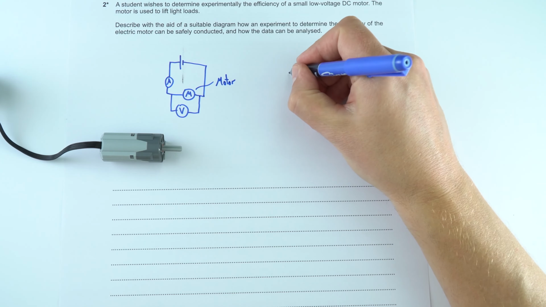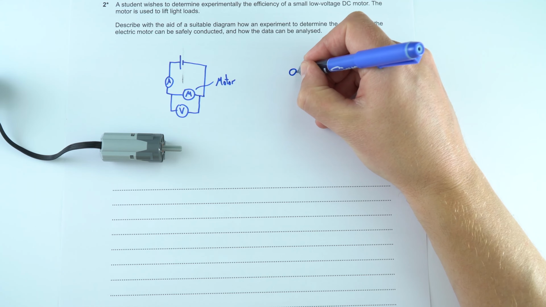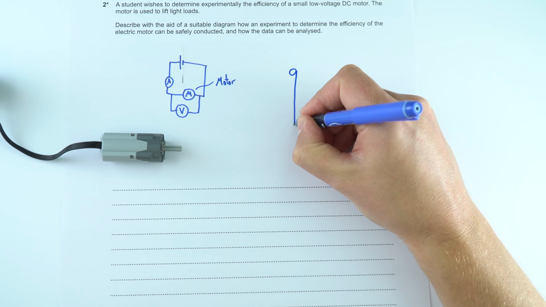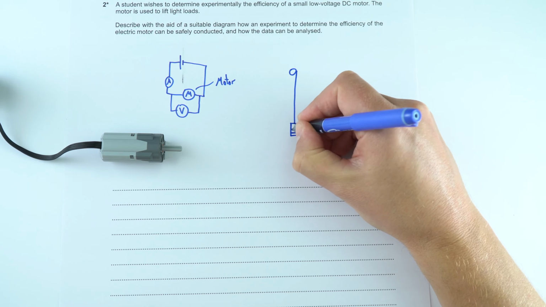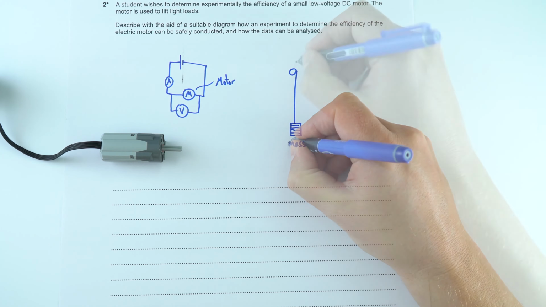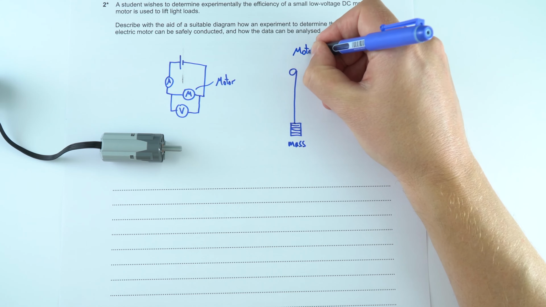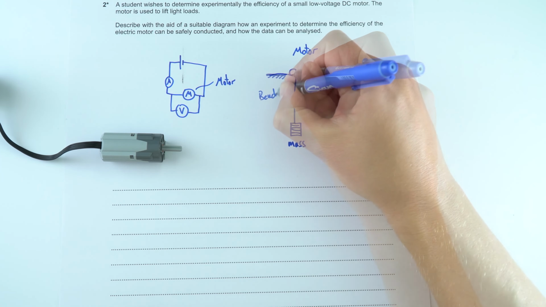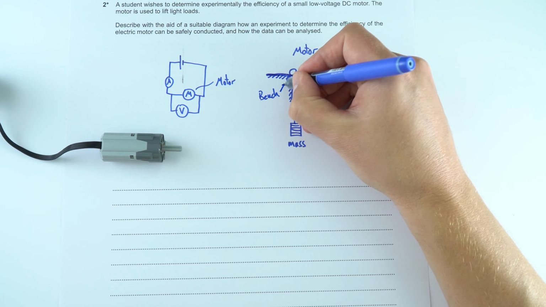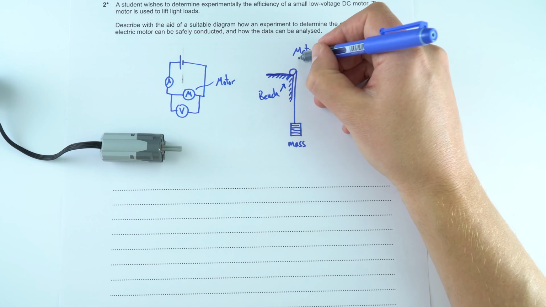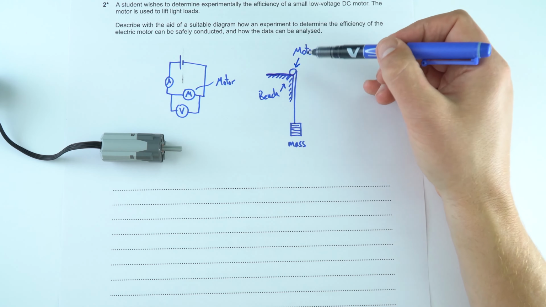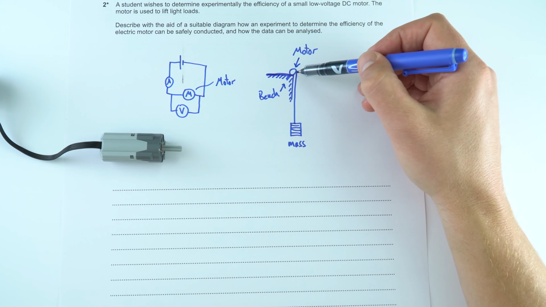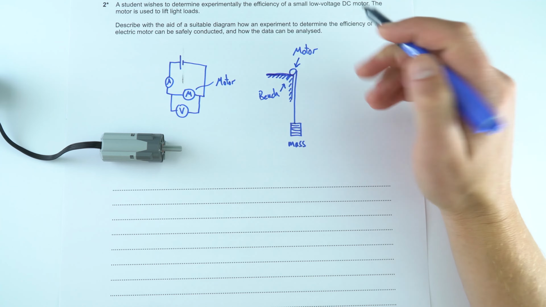And then what you do is you'd have this motor set up maybe with a bit of string, and then you've got a mass over here. So maybe this is our mass, this is the motor again, and you maybe have this on the edge of a bench. And again, these are just quick sketch diagrams, but what you can do is label different bits and pieces. So what we have is a motor set up at the edge of a bench. We've got a piece of string that goes to a mass.